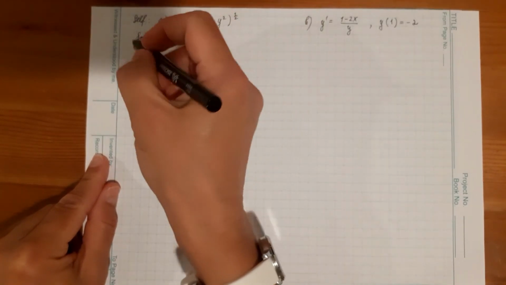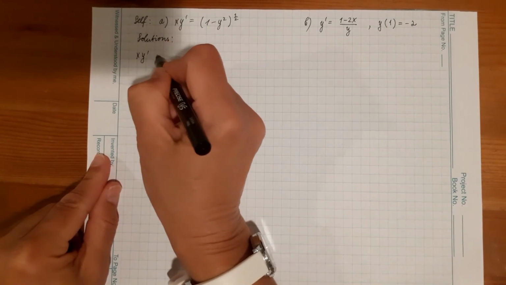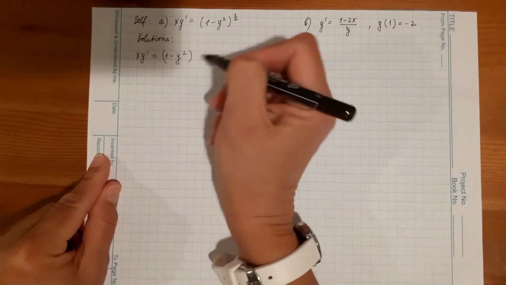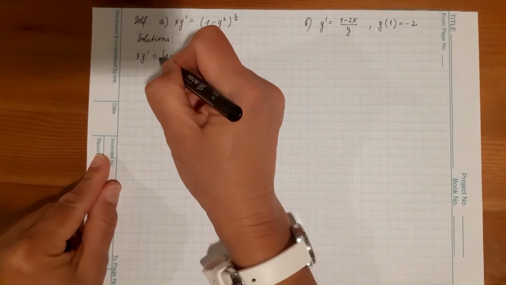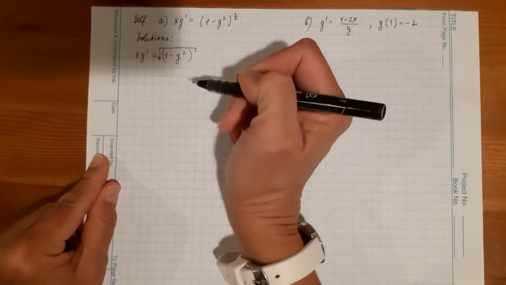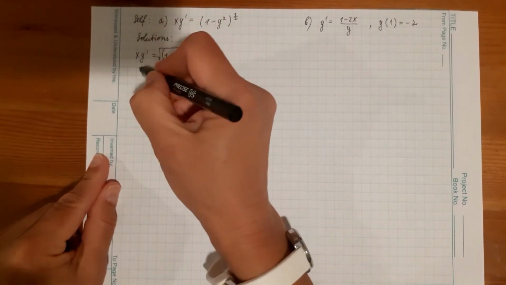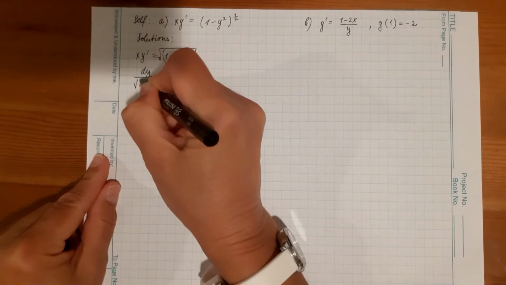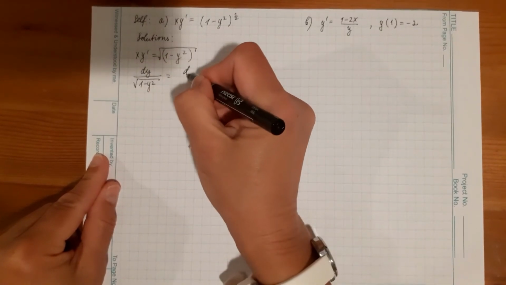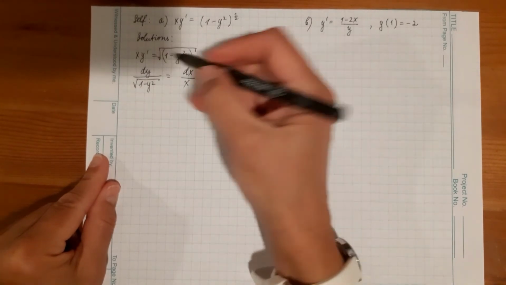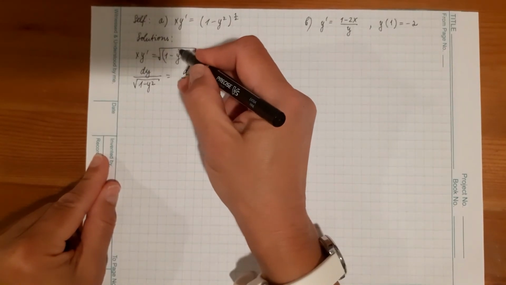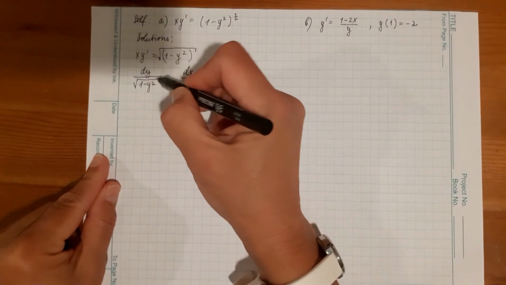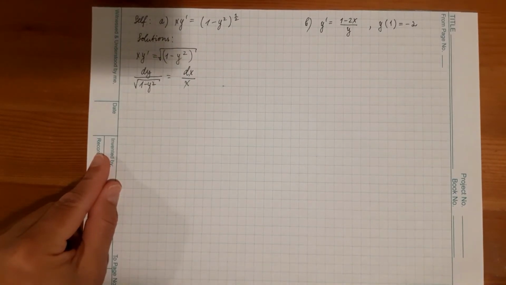I'm going to start with problem A. So x y prime equals 1 minus y squared. Maybe I should write a square root instead of 1/2, right? It's going to be more general for us. Now, separation of variables gives me dy over the square root of 1 minus y squared equals dx over x, right? x moves to the right, the square root moves to the left, both coming into the denominator, and y prime is dy over dx. Now I'm just going to integrate.